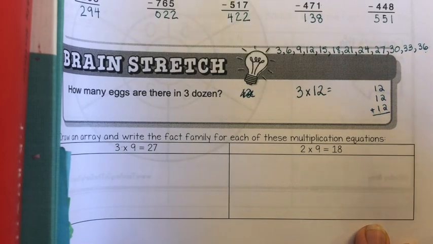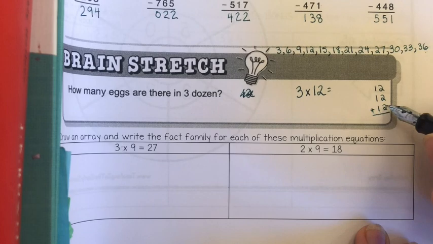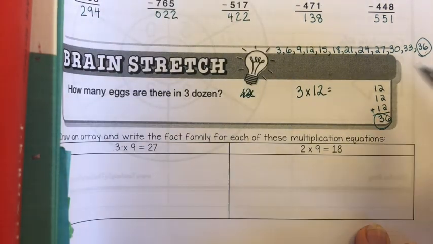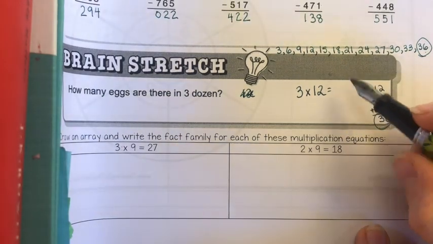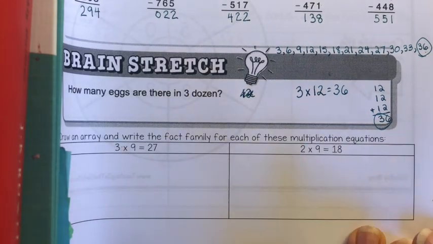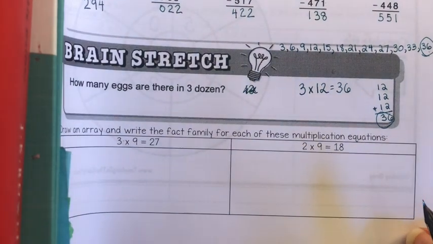I can also just add all 3 12s. So 2 plus 2 plus 2 is 6. 10 plus 10 plus 10 is 30. 36. So both ways I'm getting the same answer. Or maybe you've just memorized your facts. Awesome. 3 times 12 is 36. There are 36 eggs in 3 dozen.